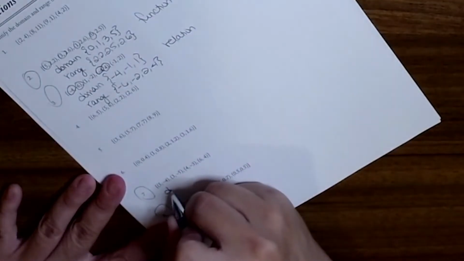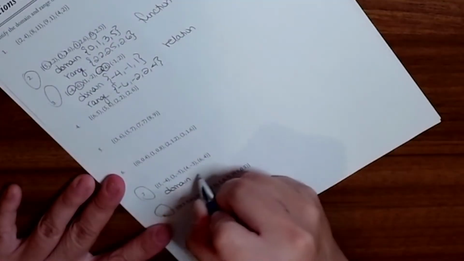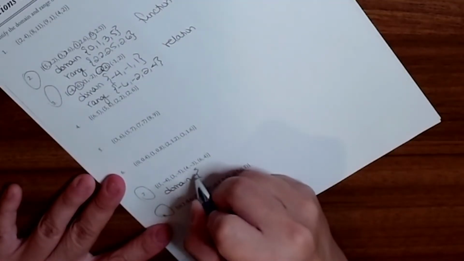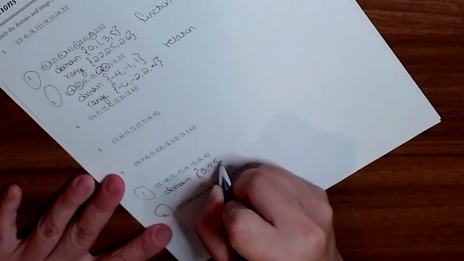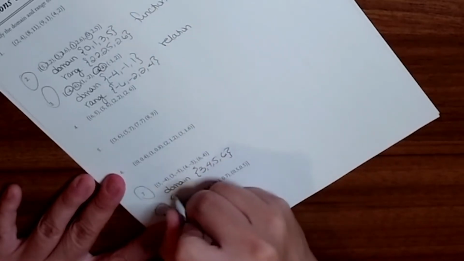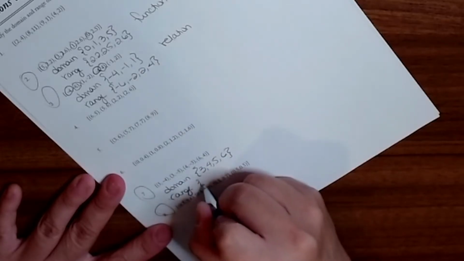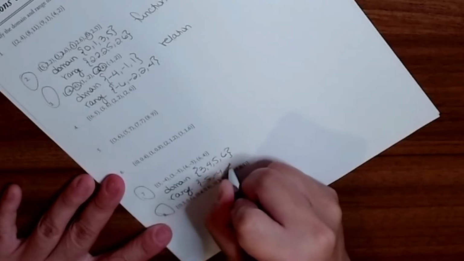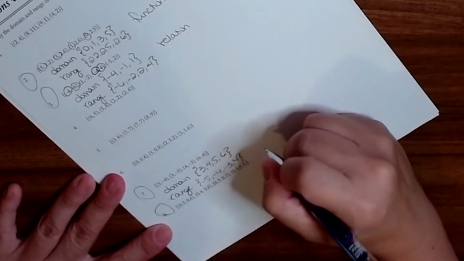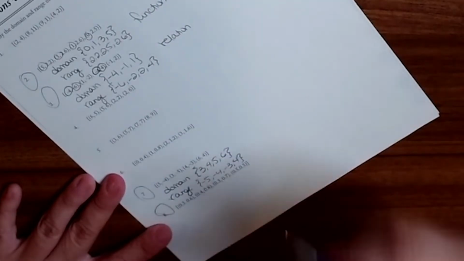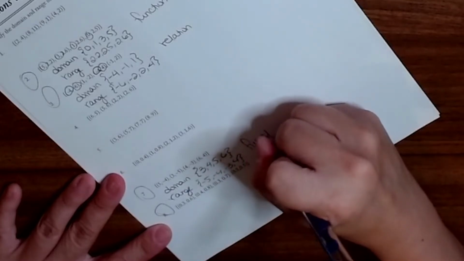Okay, my domain again here, smallest one is 3, 4, 5, and 6. My range, going from the smallest, -5, -4, -3, and 4. And then they're all unique values of x, so this is a function.